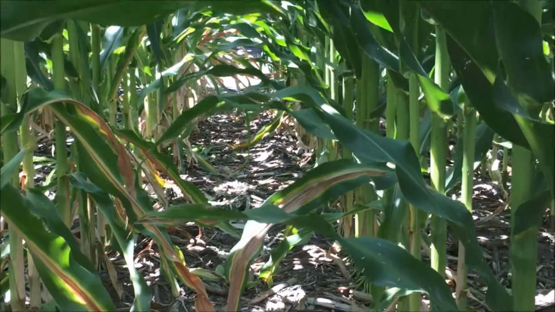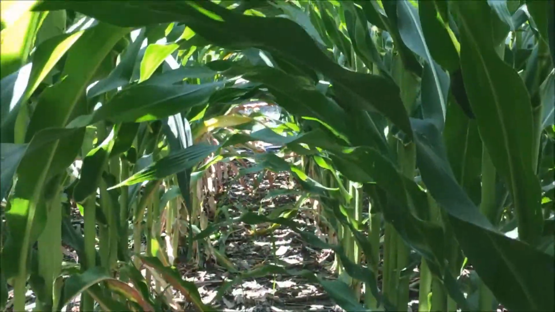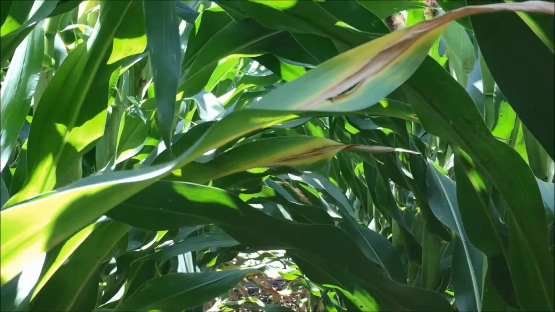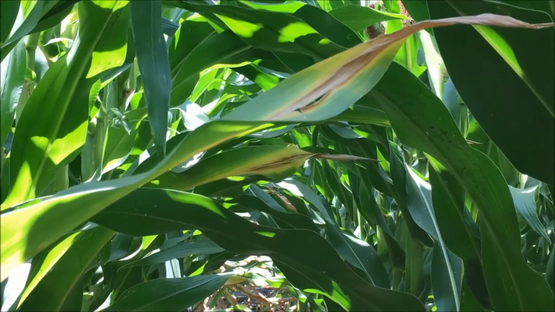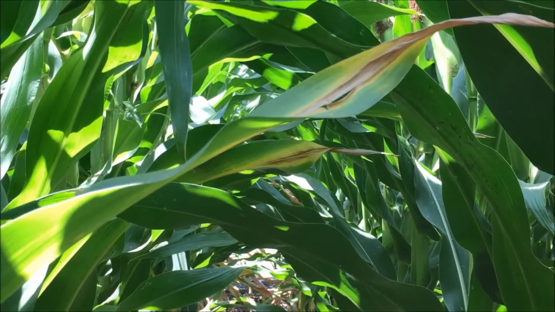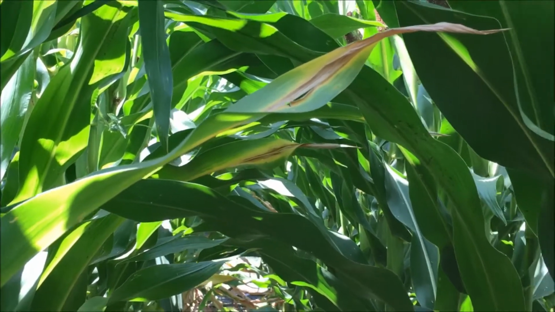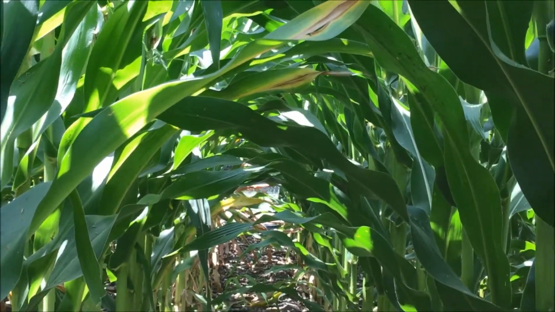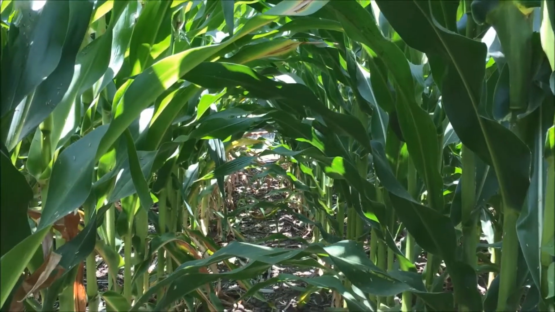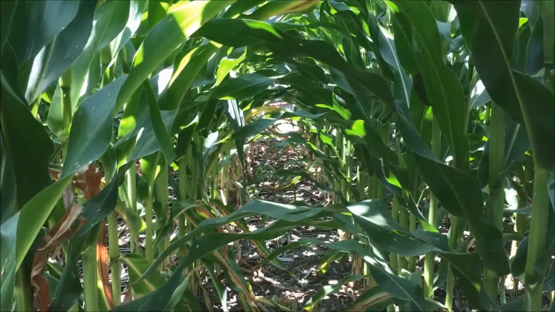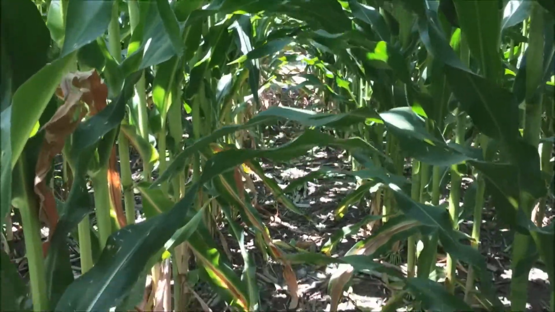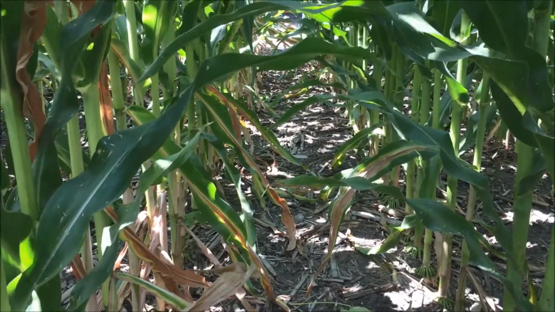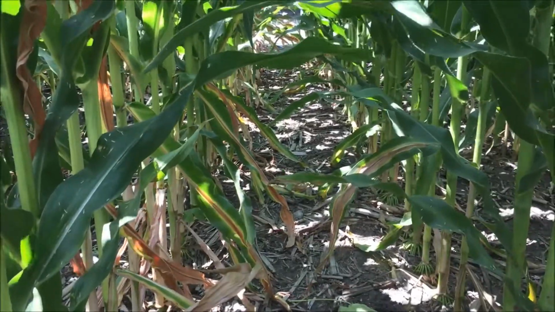As we pan up into the canopy, you will still see leaves closer to the ear leaf, not quite there yet, that show the same telltale signs of nitrogen deficiency. So this plot has suffered from nitrogen deficiency for quite a while, and obviously doesn't have enough nitrogen left to finish the season and maximize its yield potential. The other thing we notice is the stalk diameter here is not nearly as robust as what we are seeing in some of the other treatments.